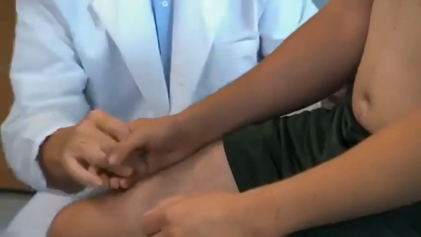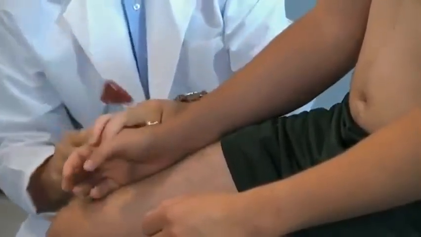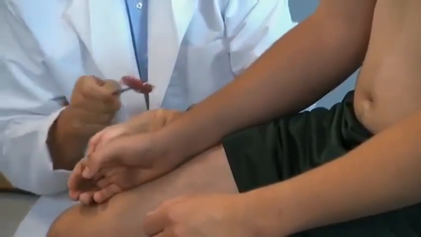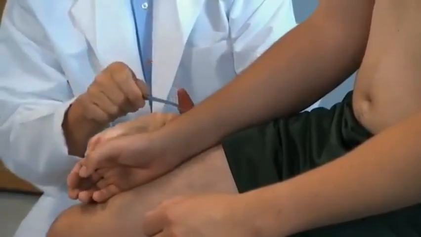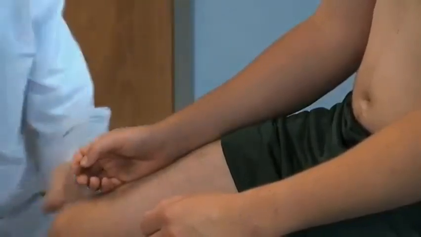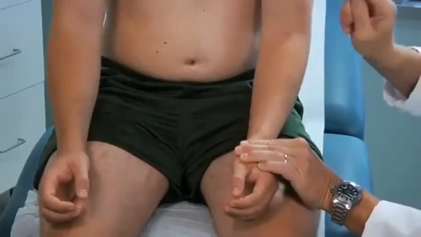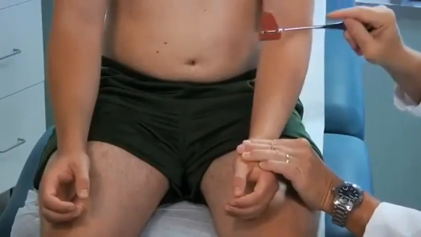To elicit the supinator or brachioradialis reflex, the patient's forearm should rest on the abdomen or lap with the forearm partly pronated. When the patient is ready, strike the radius 1 to 2 inches above the wrist. Observe for flexion and supination of the forearm.